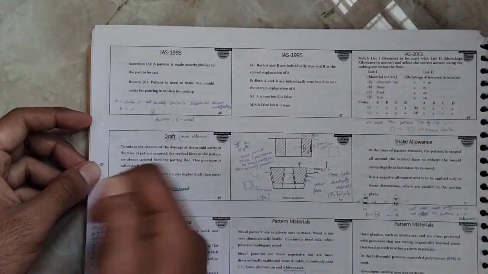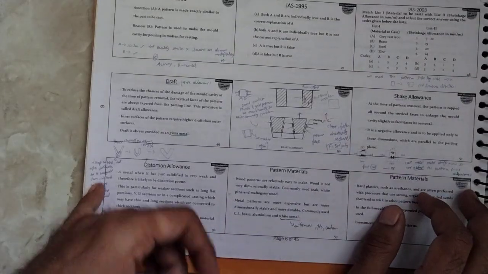Next one is more. I just told about what is draft allowance. We push a little bit outside, so everything becomes easier to take out. Shake allowance I just told, and the distortion allowance I just told. So how is the distortion allowance given? Because of generally weaker sections, we need this kind of distortion allowance, and we generally place it.